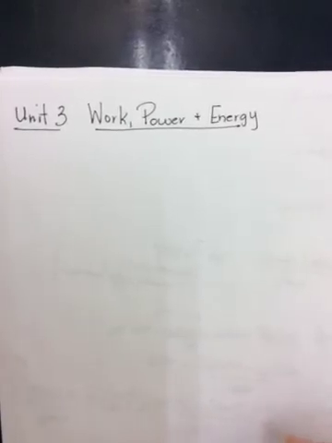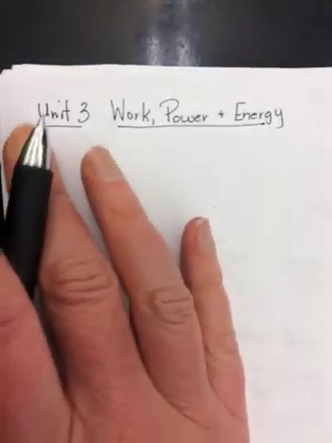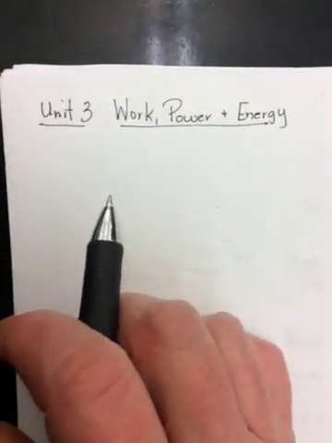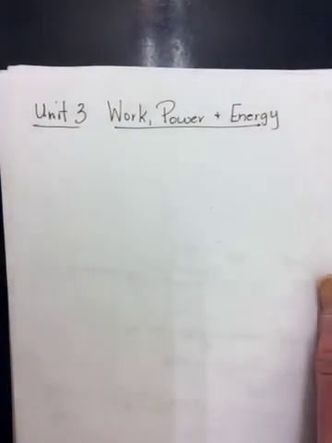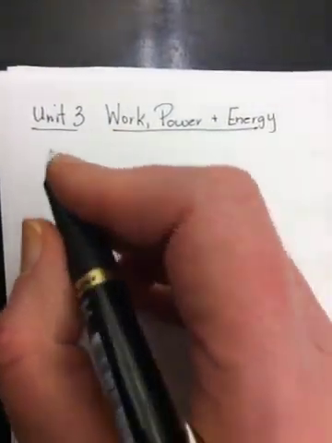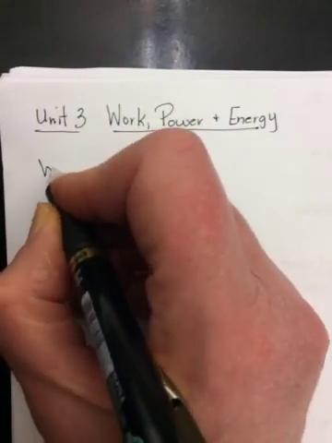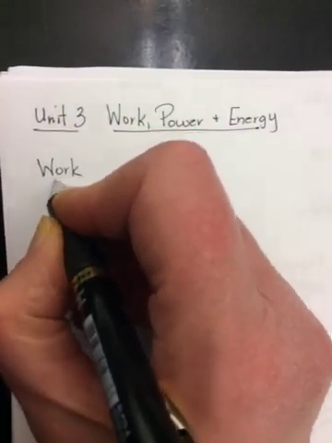Okay, it's time to start the next unit, which is called Work, Power, and Energy. So we're leaving momentum and forces behind, and kinematics, but they'll always come back. One will feed into the other, so don't worry about that. Today we're going to look at work.